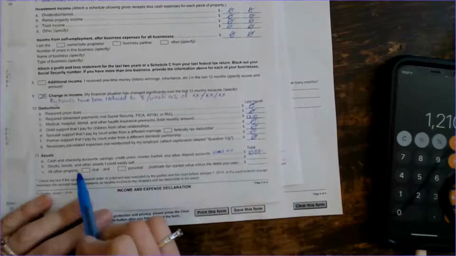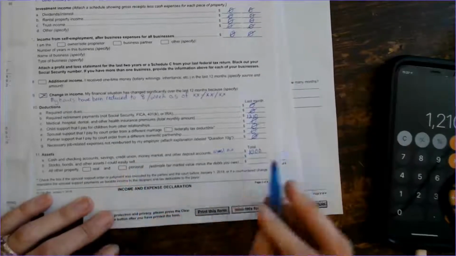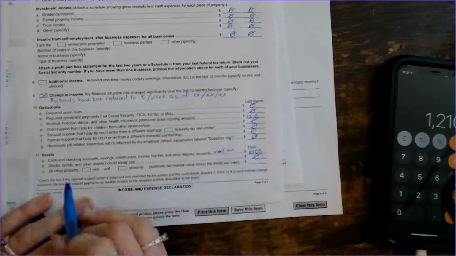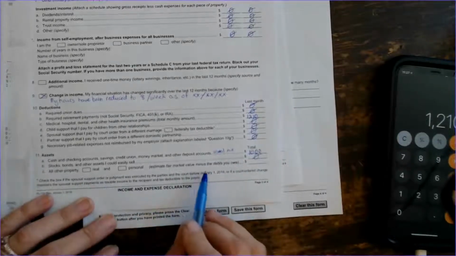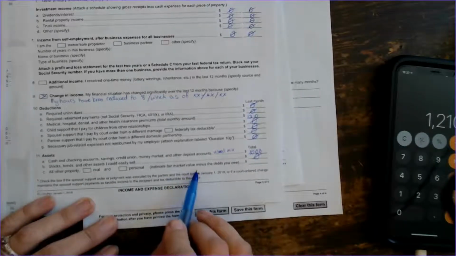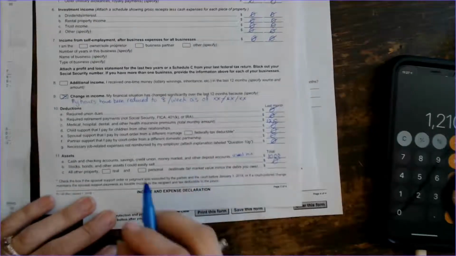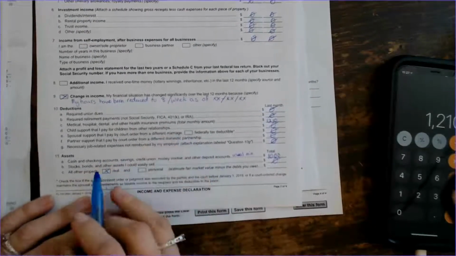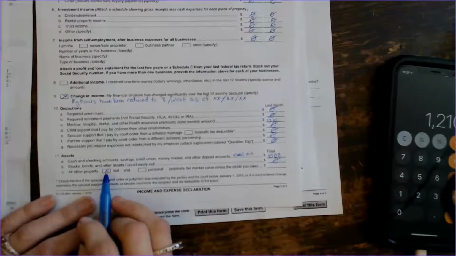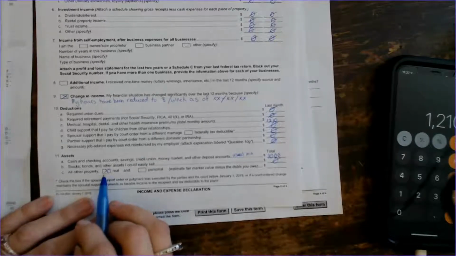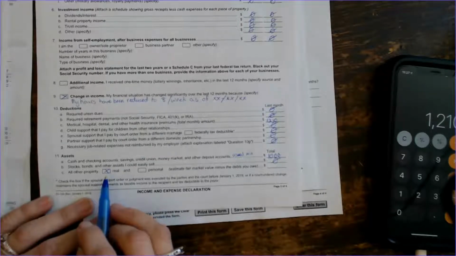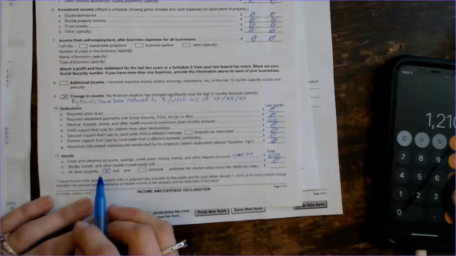Stocks, bonds, other assets I could easily sell. None. All property, real and personal, estimate the fair market value minus the debt you owe. So this is where you would list the fair market value of your house or your property. That would be minus the debt.